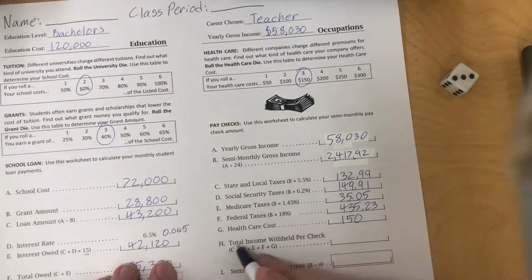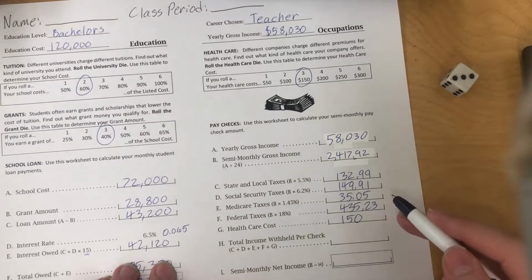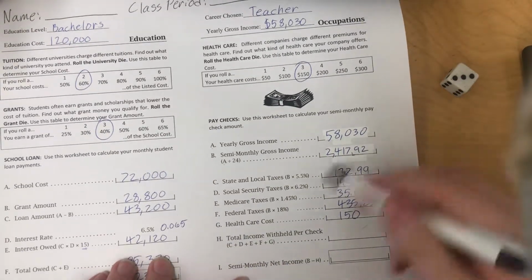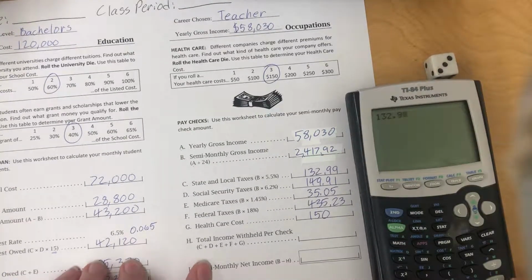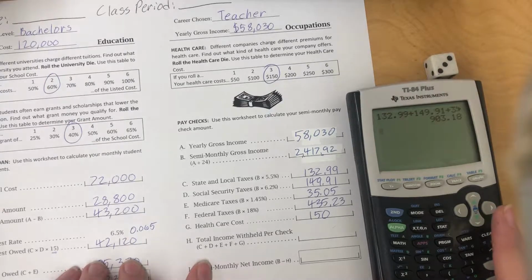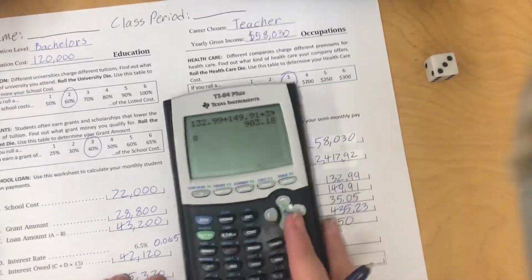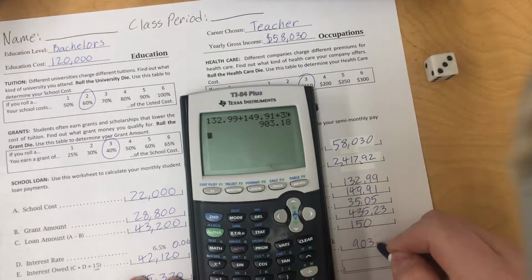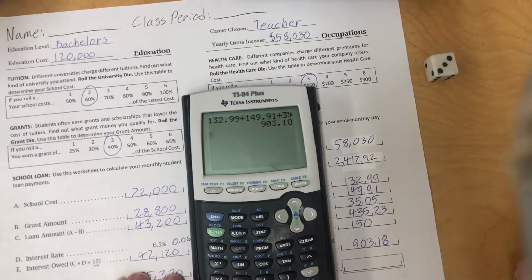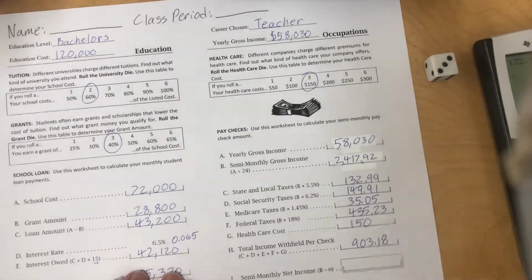Now what I'm going to figure out is my total income withheld. That means how much they're taking out overall. So I'm going to take all of these numbers and add them together. So I take the calculator, 132.99 plus 149.91 plus 35.05 plus 435.23 plus 150 gives me a total withholding of $903.18. So that's how much they're taking out of my check.